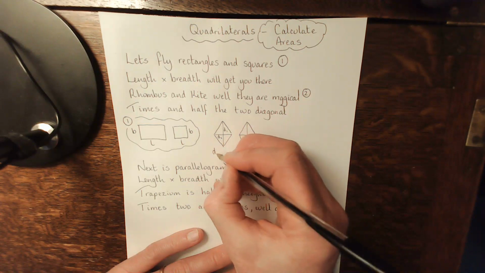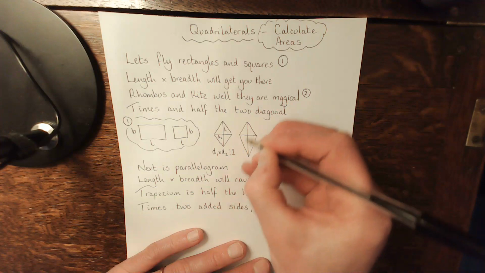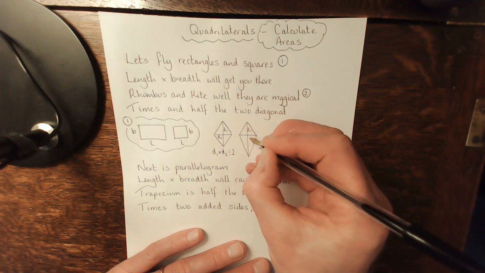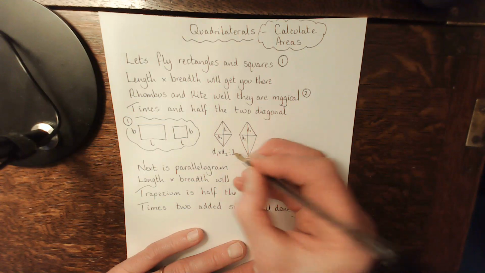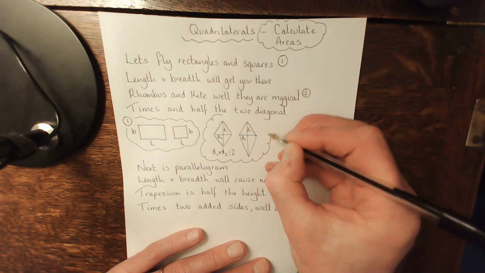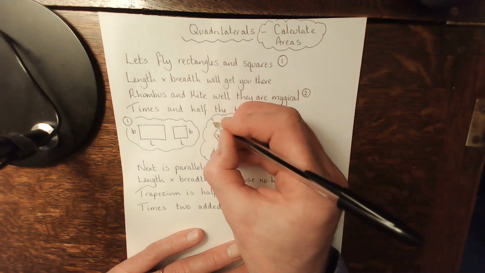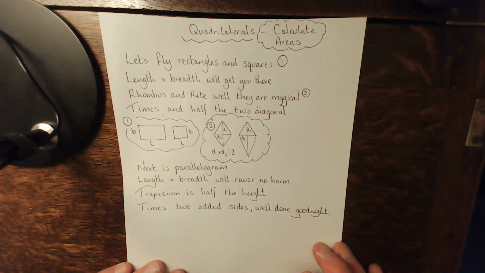Times them together and divide by 2. D1 here and D2 here. Same thing again for your rhombus and kite. There we go. Number 2. Why? Because they're magical. Times in half the two diagonal.